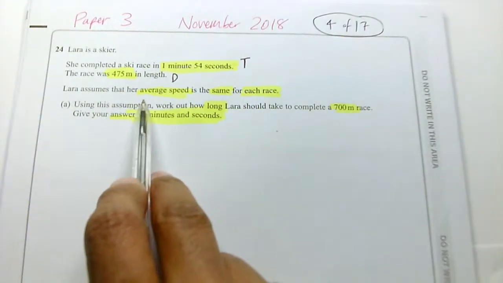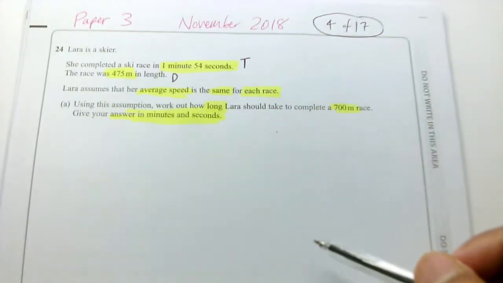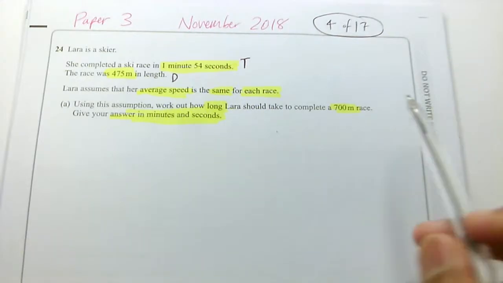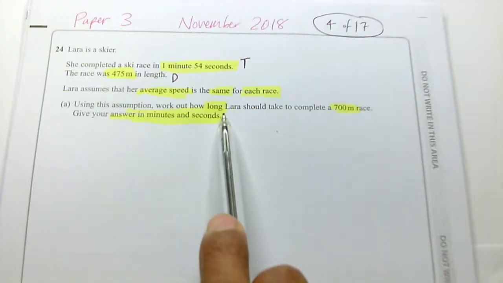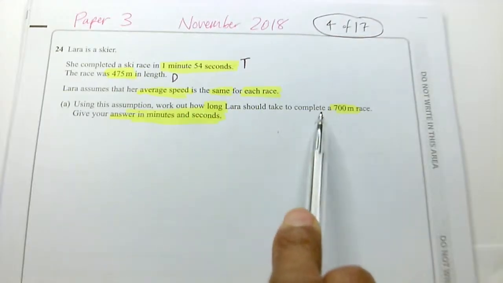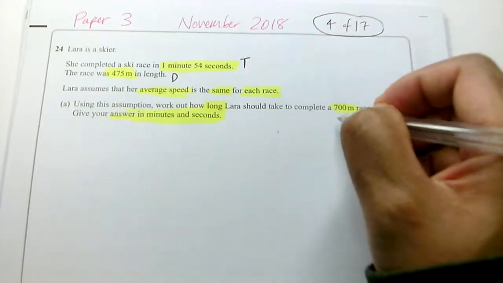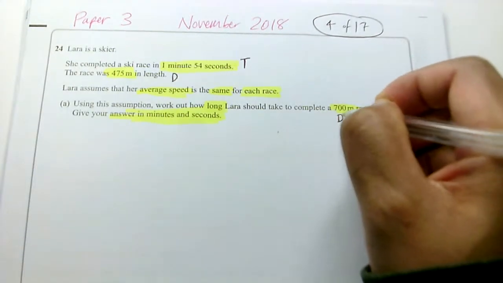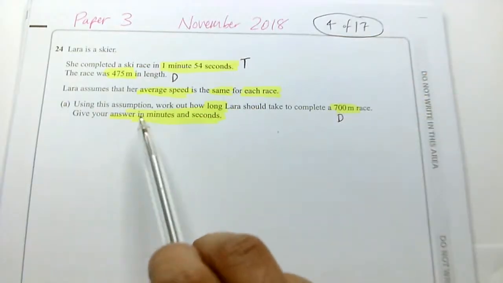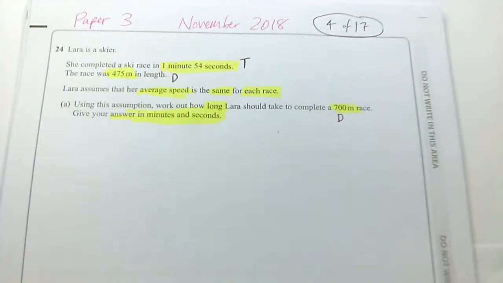Lara assumes her average speed is the same for each race, so she does a second race. Using this assumption, work out how long Lara should take to complete a 700-meter race. So she's doing a longer race because this is now 700 meters. This is our distance. And we have to make sure our answer is in minutes and seconds. So there's a lot going on in this question.